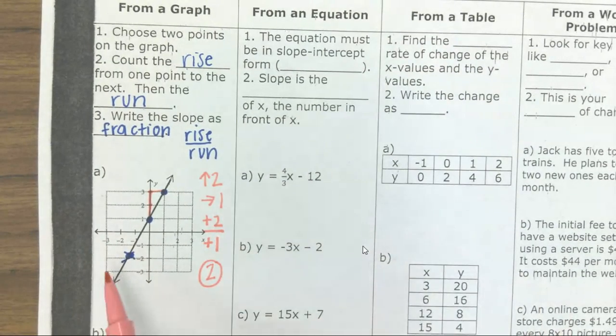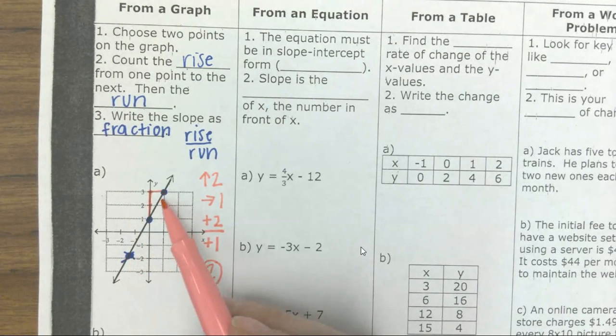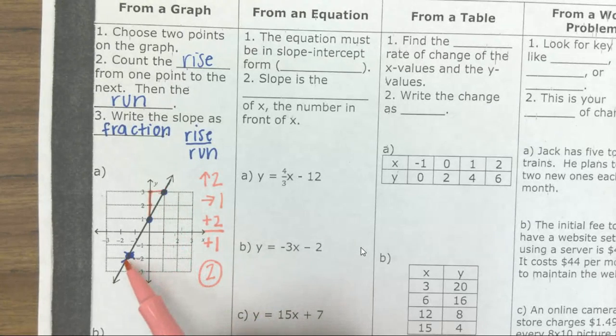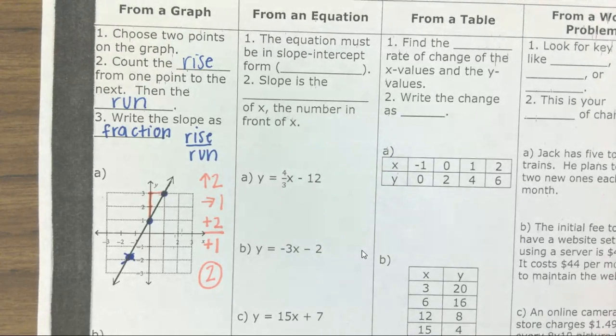I wanted to show you this. This one is a point on the graph, but it's not a good point to use to count the slope because it doesn't cross perfectly at the corner. This is typically what some students will do. They'll mark any point on the line, but you want one that crosses specifically at a corner and goes through, so that way you can easily count. Okay, let's do another one.